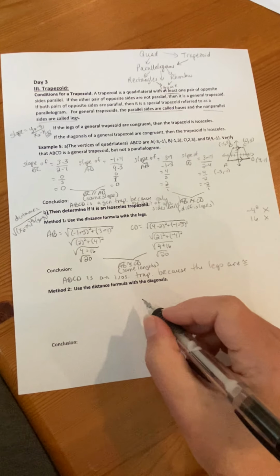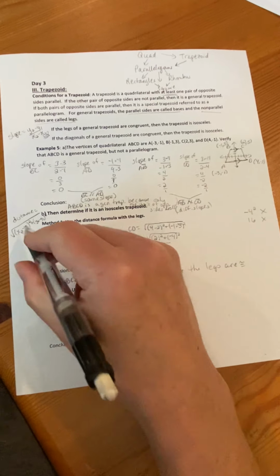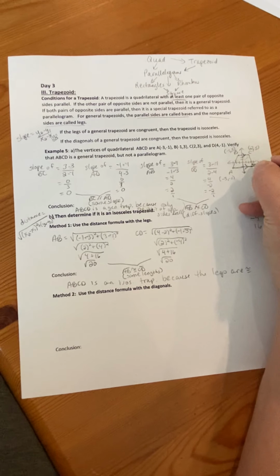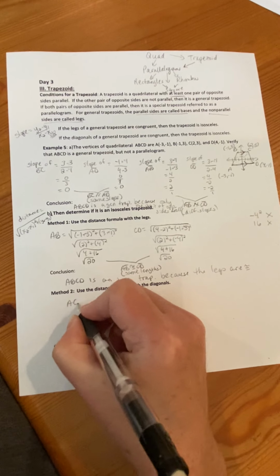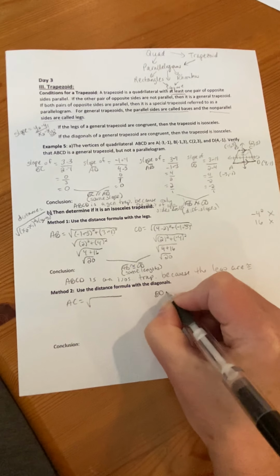But I have another possible way that I could have done it, and that is to still use a distance formula, but with the diagonals. So AC is a diagonal, BD is a diagonal. So I'm going to come here and go AC's length is equal to, and I'm going to go BD's length is equal to, and I just do the same formula.